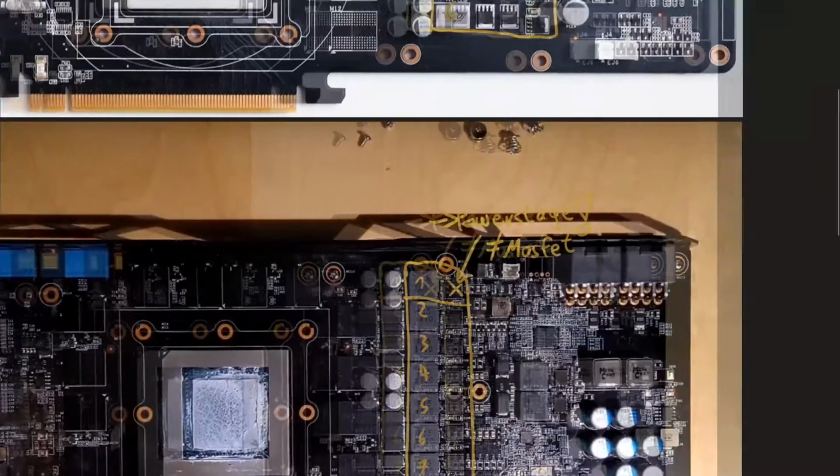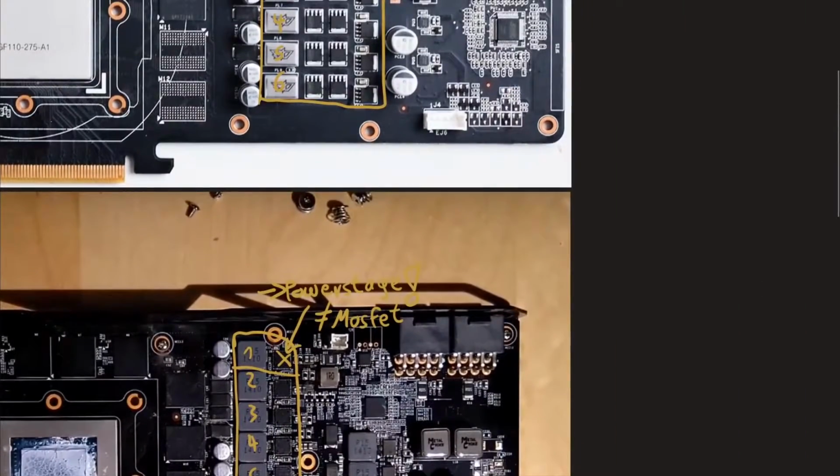So basically what a power stage is, if this is the power stage, you have a driver here, you have a high side MOSFET here, and then you have a low side MOSFET there.